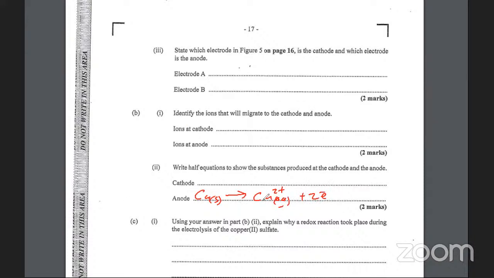Now at the cathode, these copper ions are going to migrate to the cathode, where they are reduced. Remember, reduction is the gain of electrons. So at the anode, you would have the formation of copper ions, and at the cathode, copper atoms.